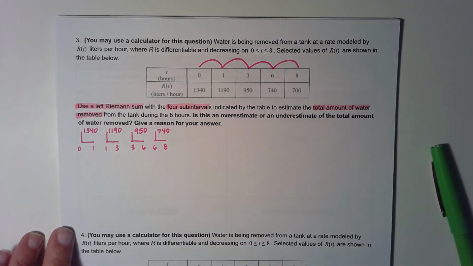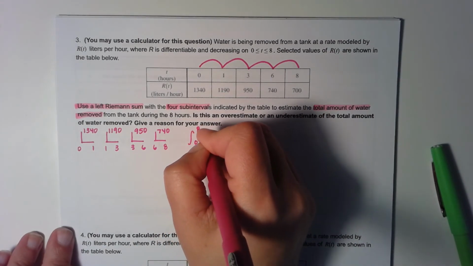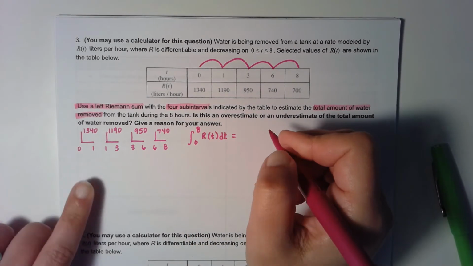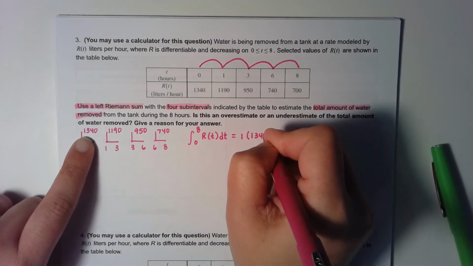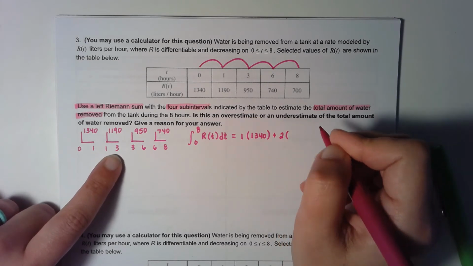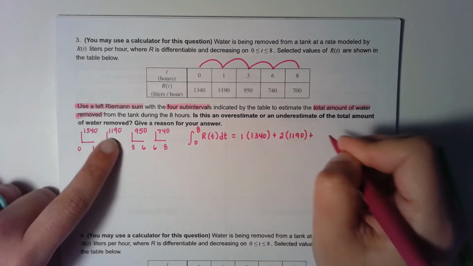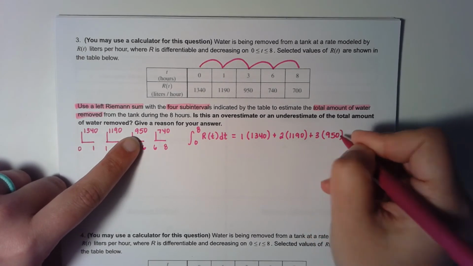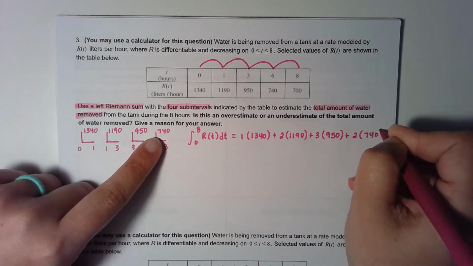And so in order to calculate my integral, the integral from 0 to 8 of R of t dt, I would do the base, which is 1, times the height, which is 1340, plus the base, which is 2, from 1 to 3 is 2 spaces, times the height, which is 1190, plus the base, which is 3, times the height, which is 950, plus the base, which is 2, times the height, which is 740.